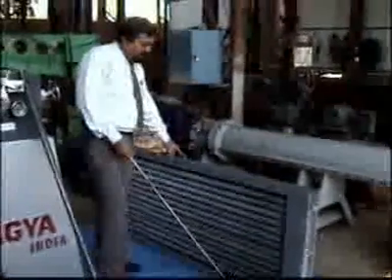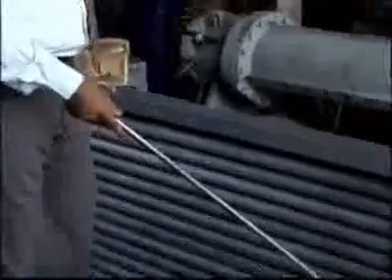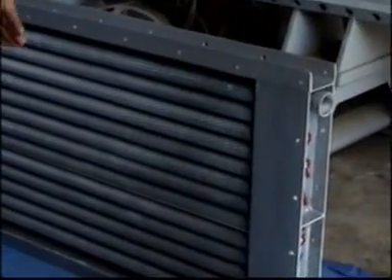Say, for this particular example, this is a modular steam radiator. You can go on adding modules. This is a 4-inch module. You can go on adding modules depending on the heat transfer area required. In this particular case, this is a steam radiator to heat the air.